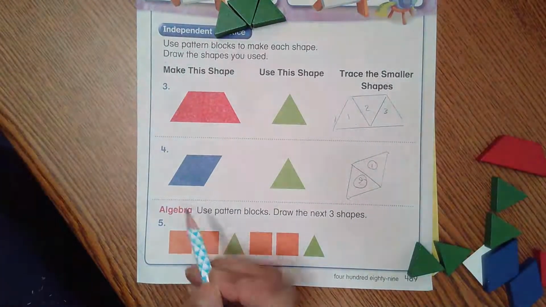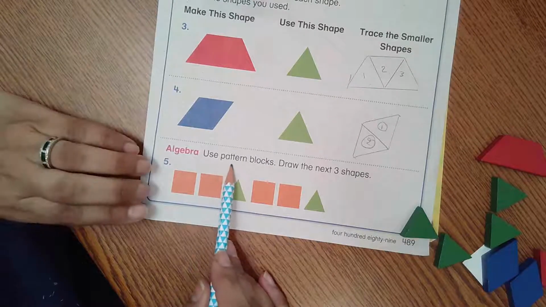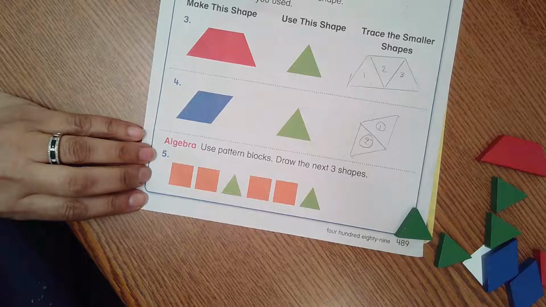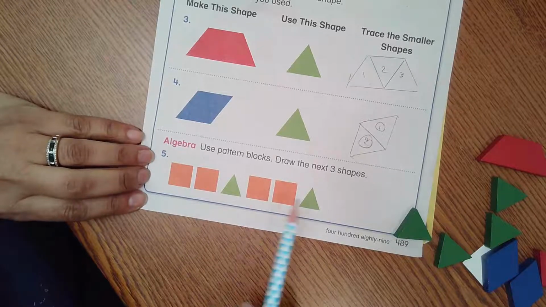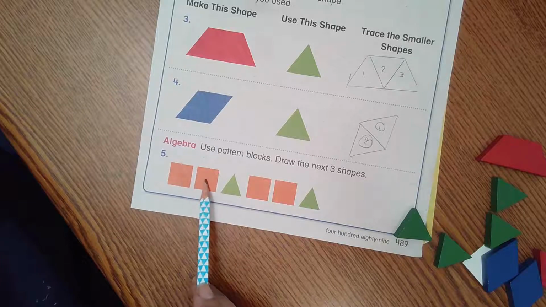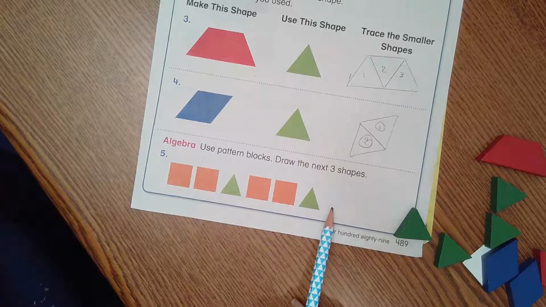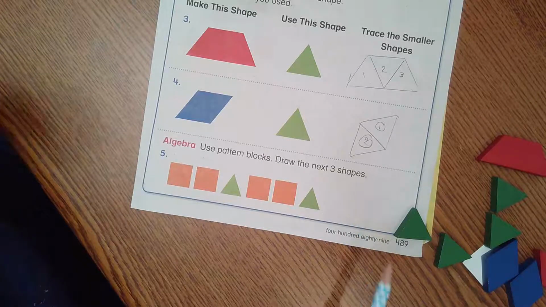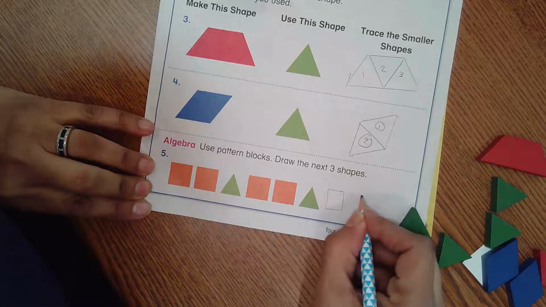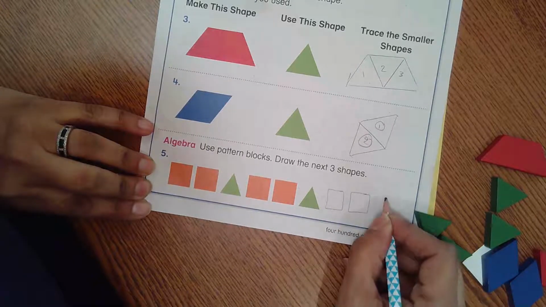All right, okay, let's go for number 5, algebra. Use pattern blocks, draw the next 3 shapes. So this is the pattern, and we will be able to do that by just looking. Square, square, triangle, square, square, triangle. What comes next? Square, square, triangle. So what are we gonna do? We're gonna draw squares, another square, and a triangle.